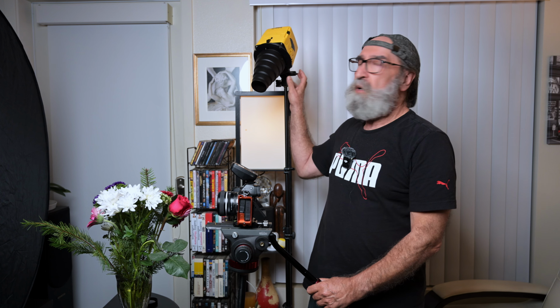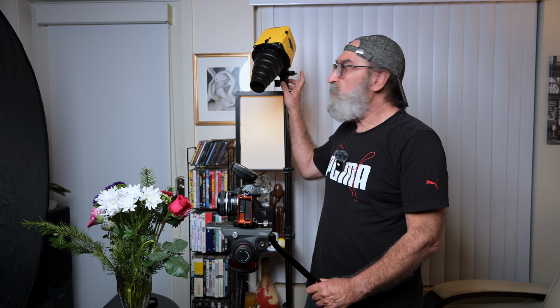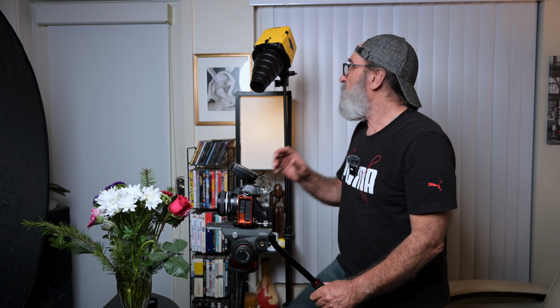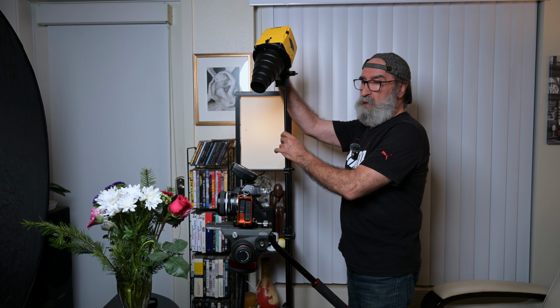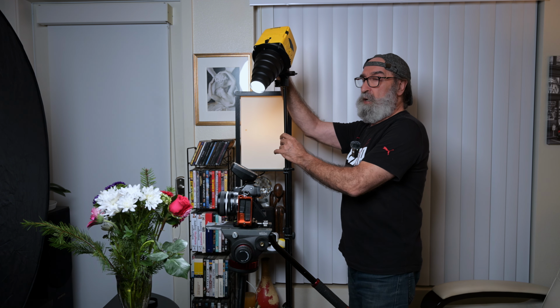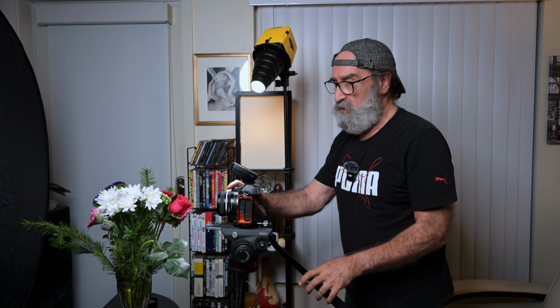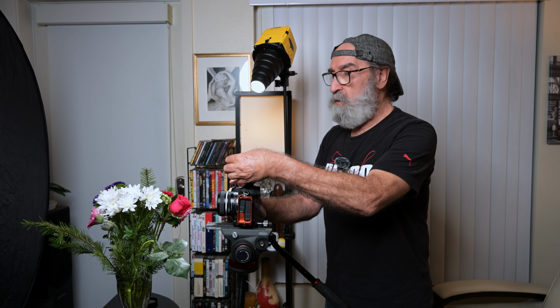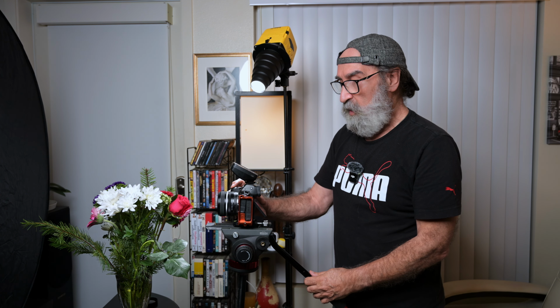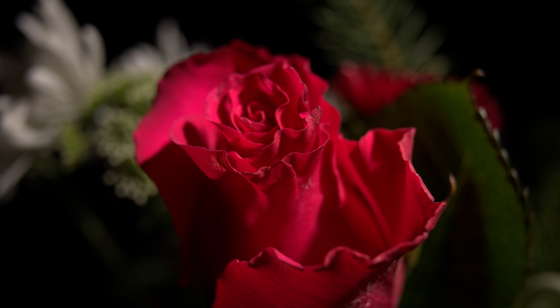When you're shooting macro photography or product photography in the studio, you can even use stronger flashes, something like this strobe over here. I'm gonna turn this on and adjust the light on the rose. Turn on the remote, and here we go.